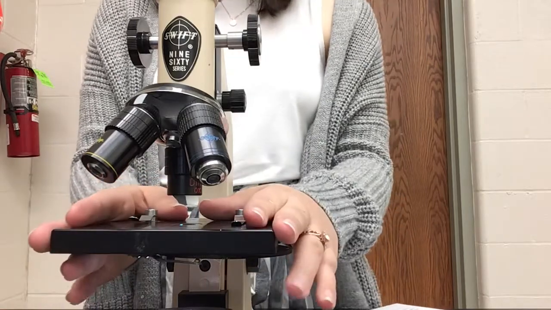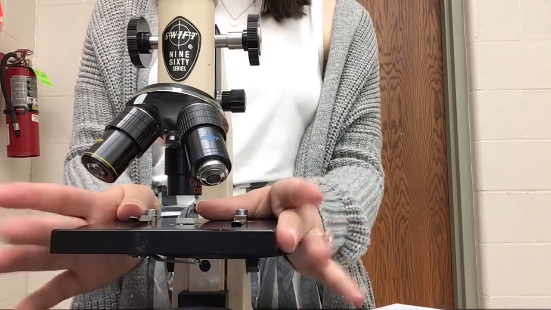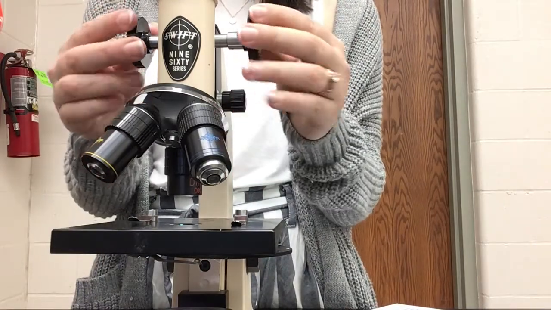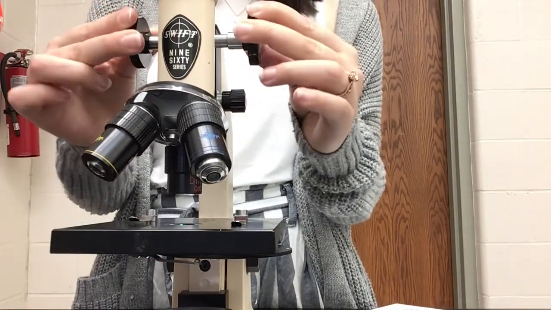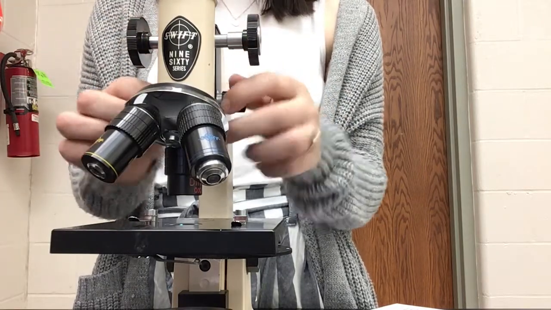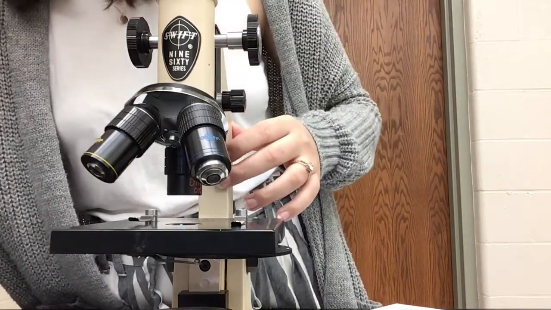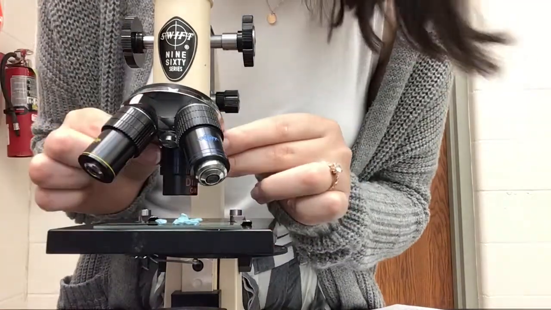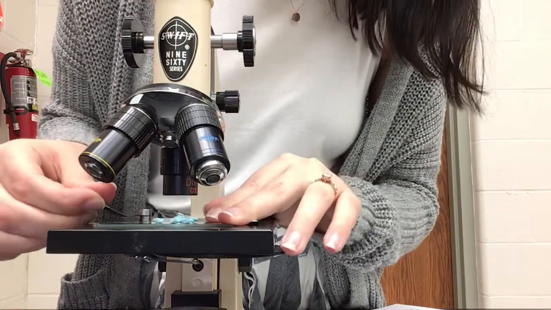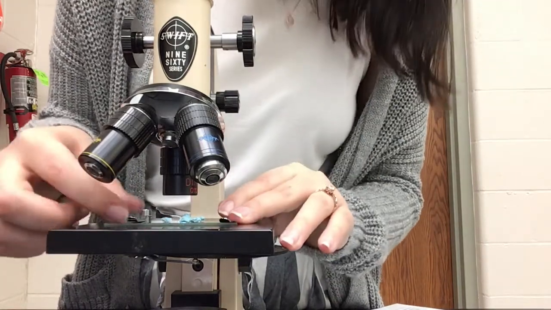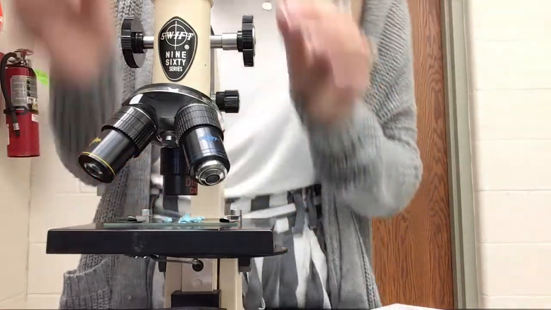If you've never dealt with a microscope before, here is where I have my table. I have my lens on the bottom. These are my opticals. This is how I can go forward and zoom in, zoom out, and this is how I can do a finer touch. So I'm going to start on the lowest setting, which is my red, because you always want to start low and then work your way up. And I'm going to clip my slide into place.